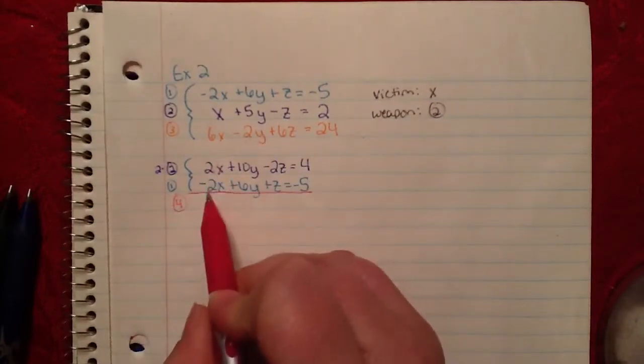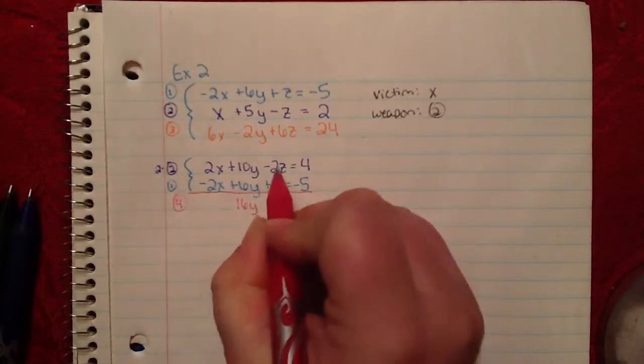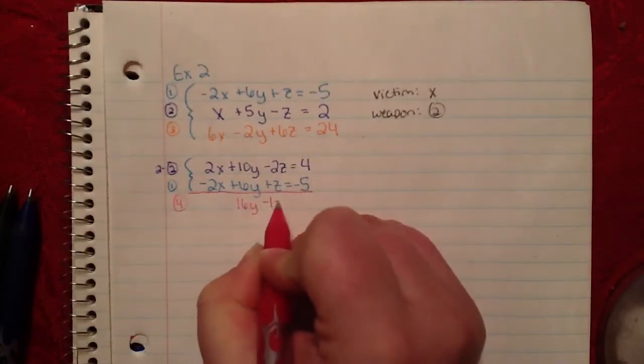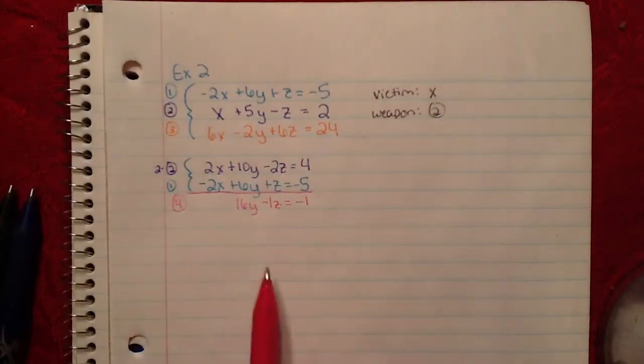So notice our x's cancel. How many y's do we have? 16y minus 1z, and that's going to equal -1. Again, double check your math. Are you sure we're right? Yep, I'm sure we're right. So on to the next one.